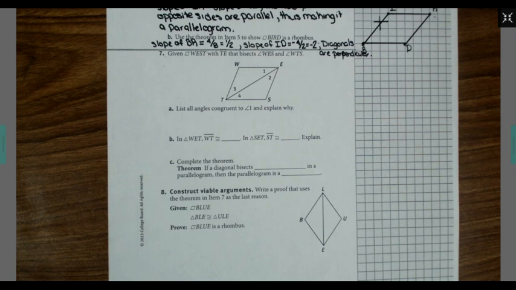B, in triangle WET, WT is congruent to blank. In triangle SET, line segment ST is congruent to blank, and explain. C, complete the theorem. If a diagonal bisects blank in a parallelogram, then the parallelogram is a blank.